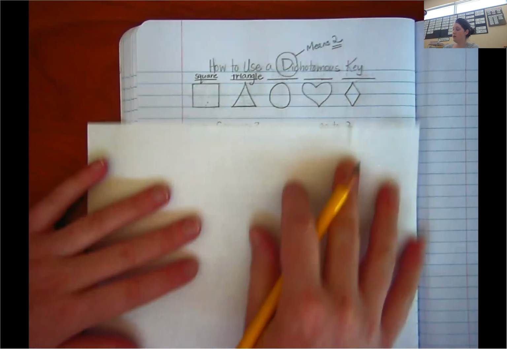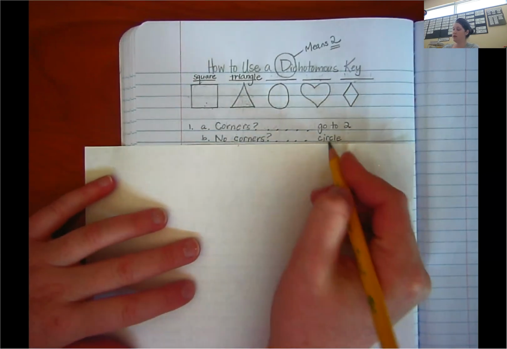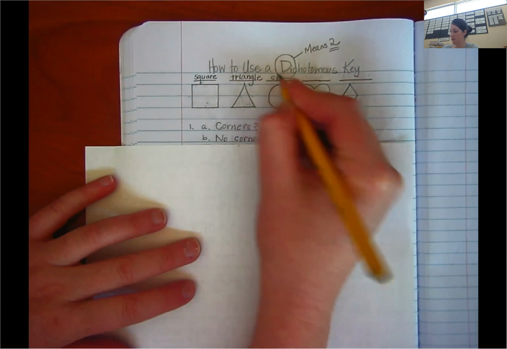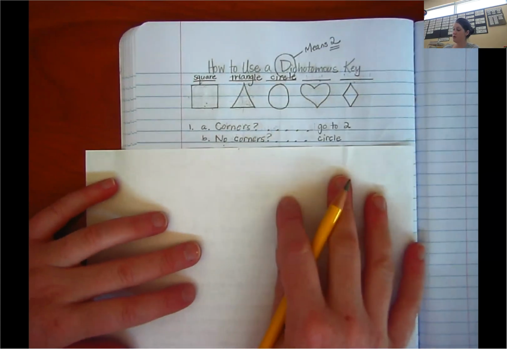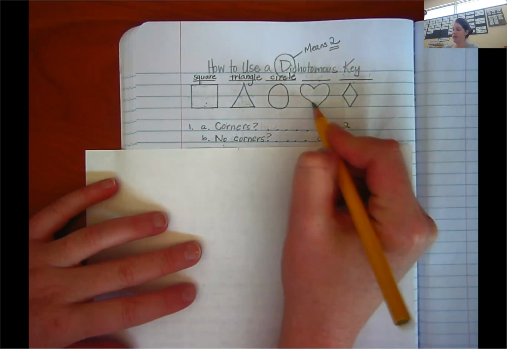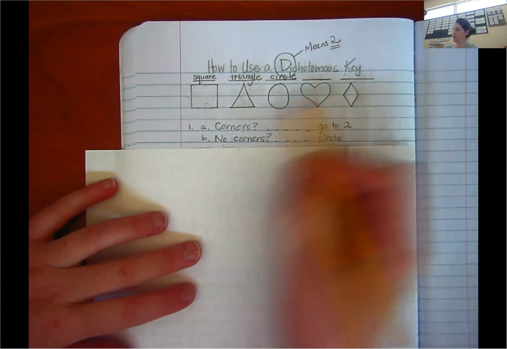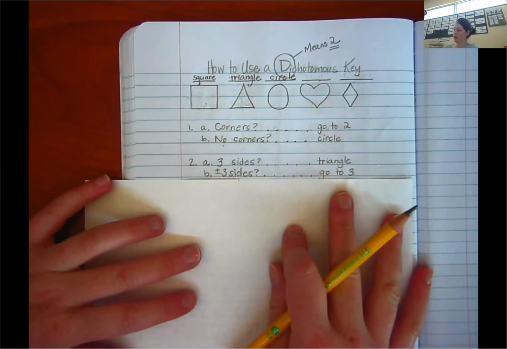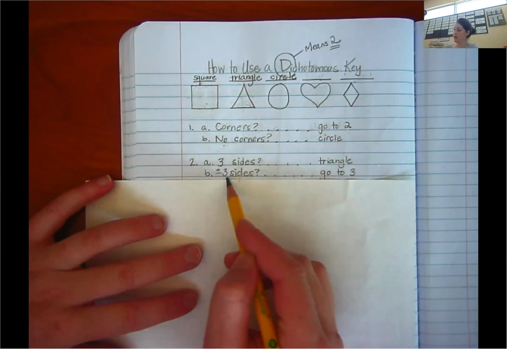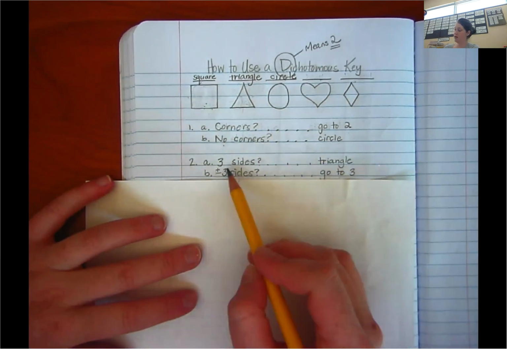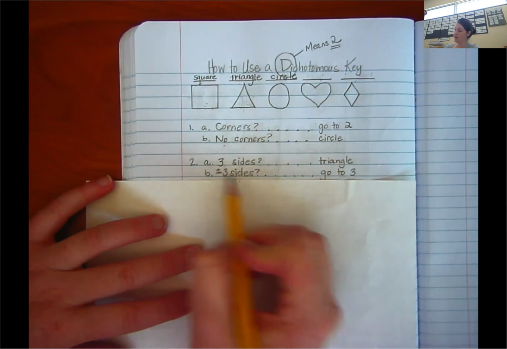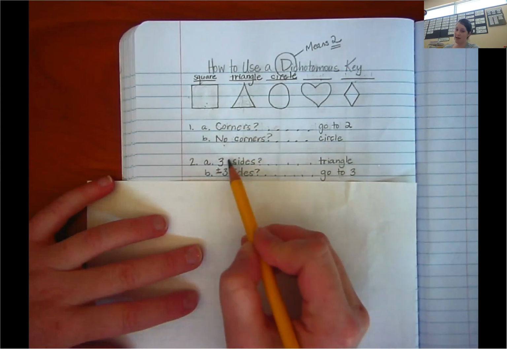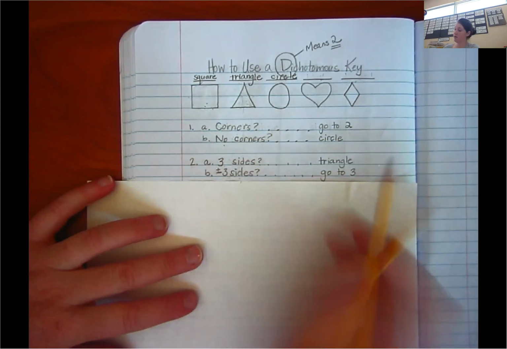This one, corners or no corners? No corners. That's the circle. This one, corners or no corners? Well, it kind of has a corner, right? So go to 2. 3 sides or more than 3 sides? I would say plus or minus 3 sides. So it's not 3. That's what I know. So I'm going to go to 3.